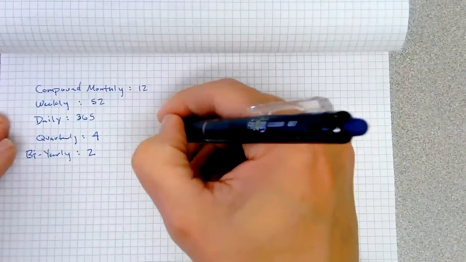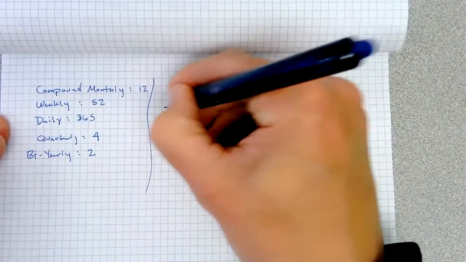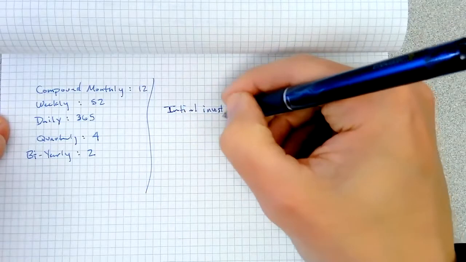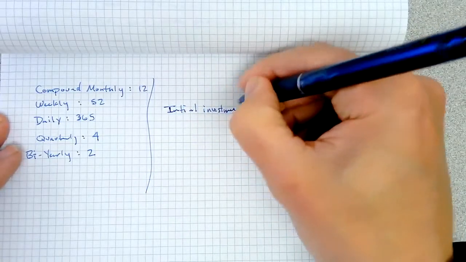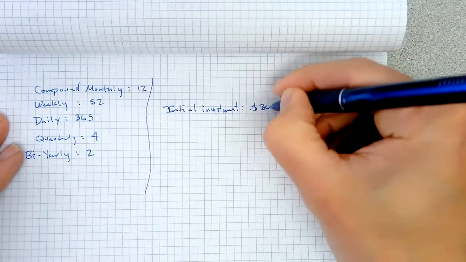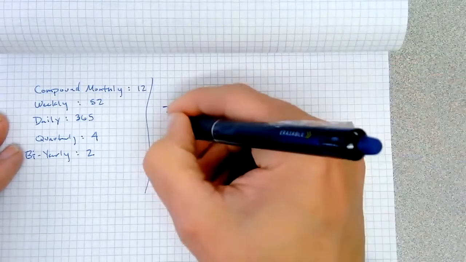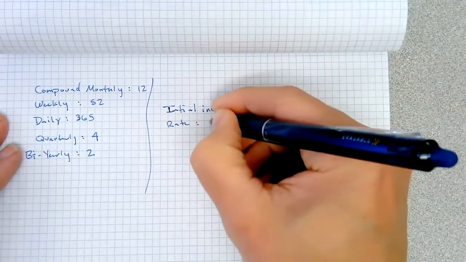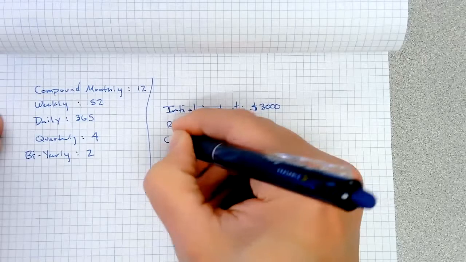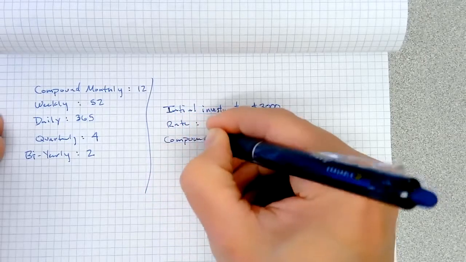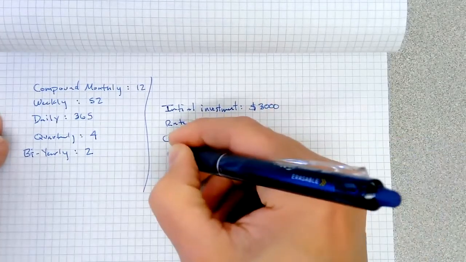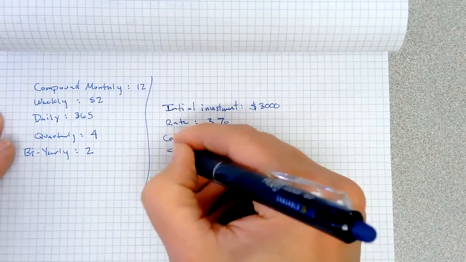So let's say we have an initial investment of $3,000 at a rate of 3%. Let's say we're going to compound monthly, and it'll be for 8 years.